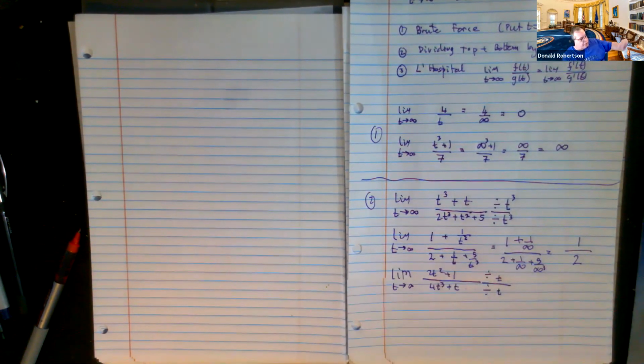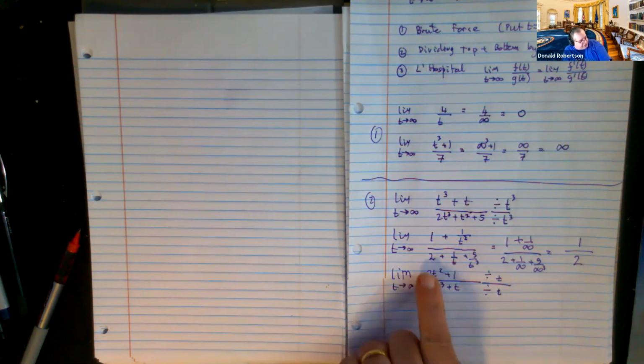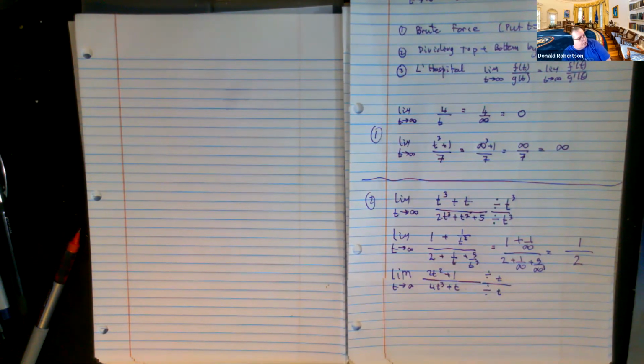You can't say I'll do the top one with t cubed and the bottom one with t squared. Algebraically, that's not going to work. So the biggest power is t squared on the top, and the biggest power of t is t cubed on the bottom. We have to choose one of those two. If they are not the same, pick the smaller one. So there's a t squared and a t cubed, pick the t squared.